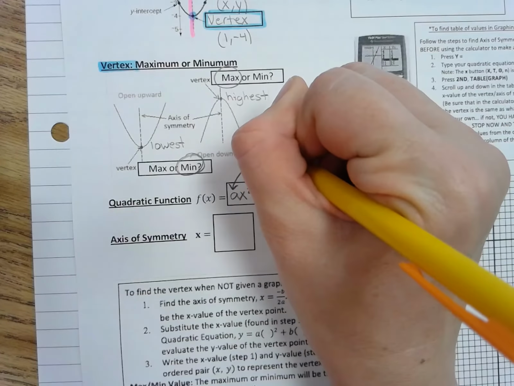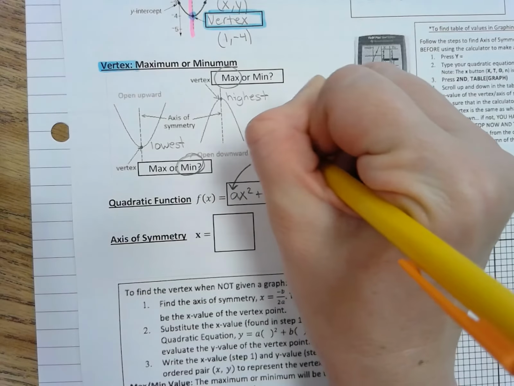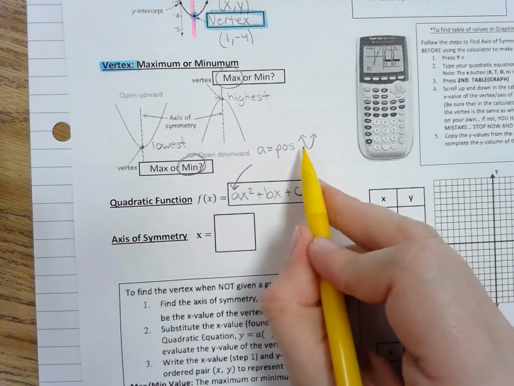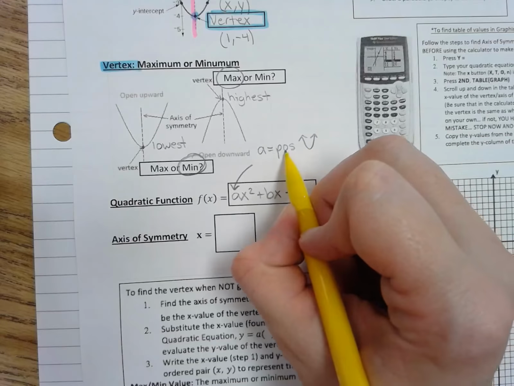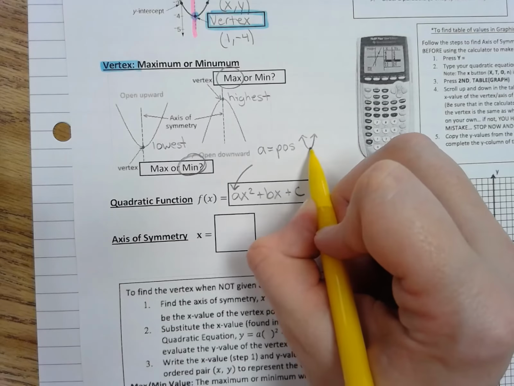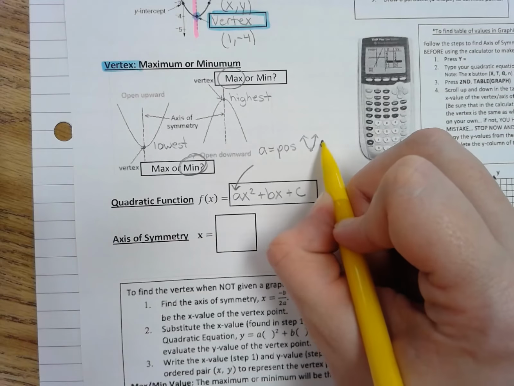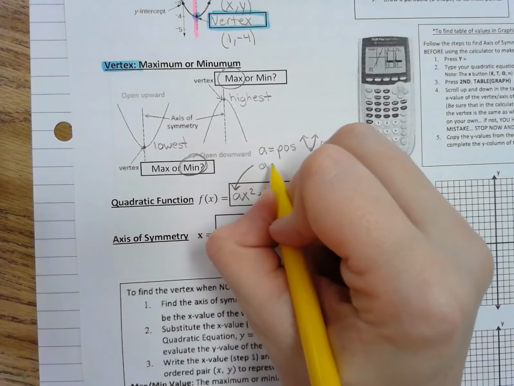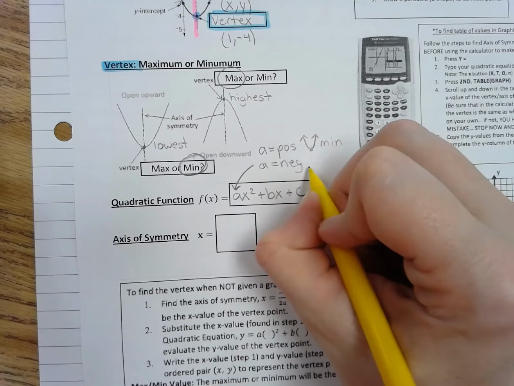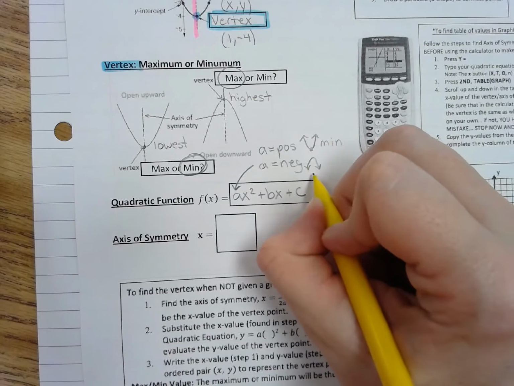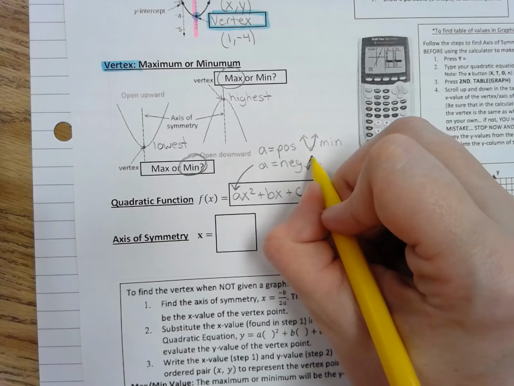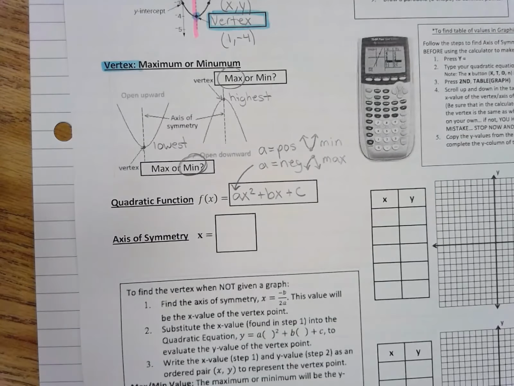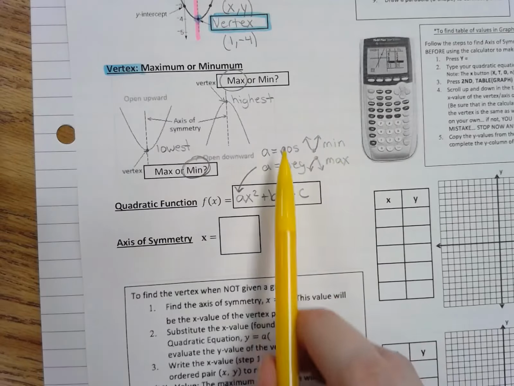If a is a positive number, then that means your graph is going to open up and point towards the positive. So think about if a is positive, it's a point towards the positive. Here's our vertex. It's the lowest point, so it will be a minimum. If a is a negative number, our graph will open down, again pointing towards the negative. Here is our vertex, it's the highest point, so it means it will have a maximum. We'll work with this more when we get into our examples.